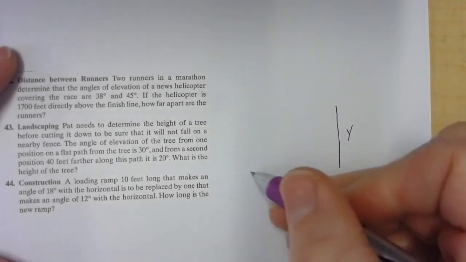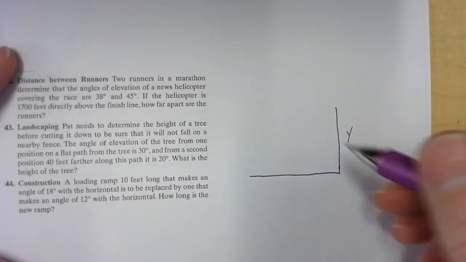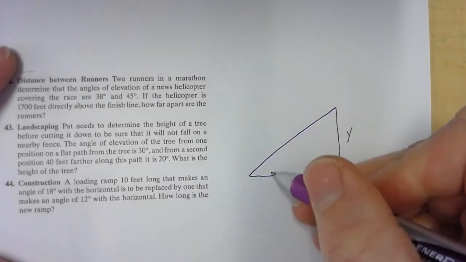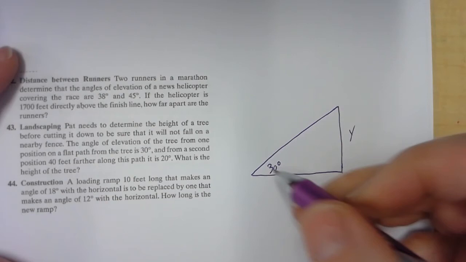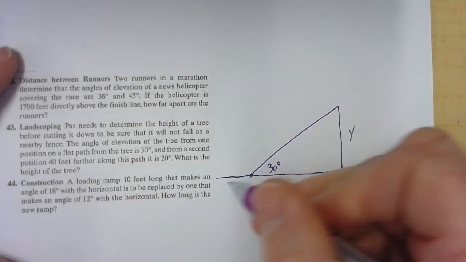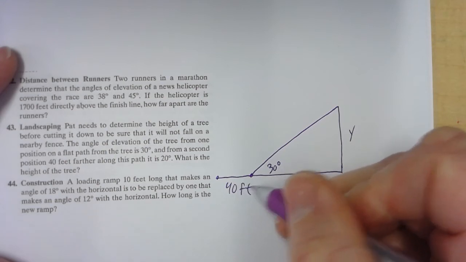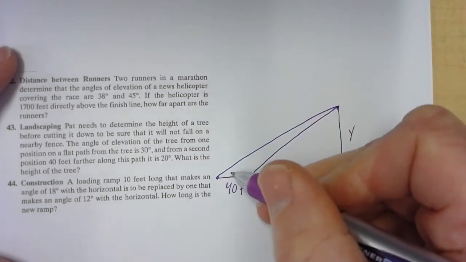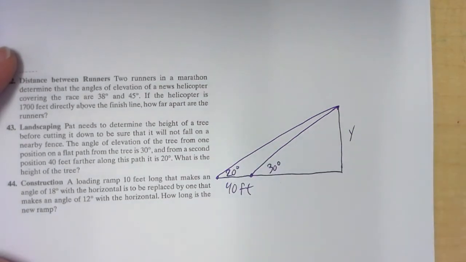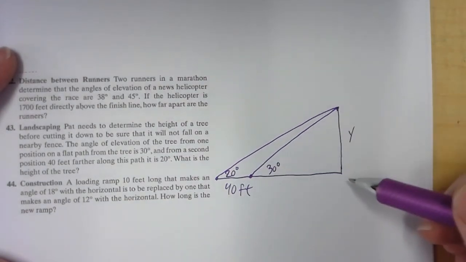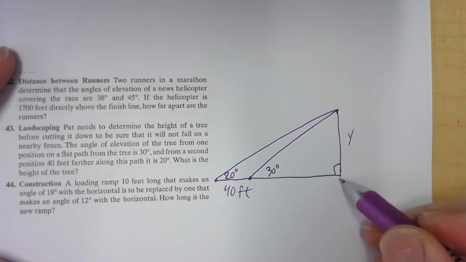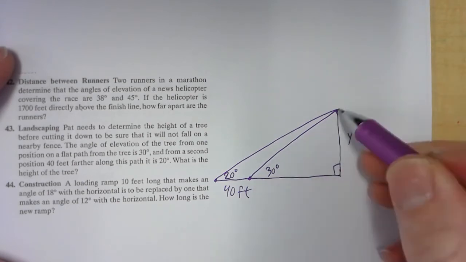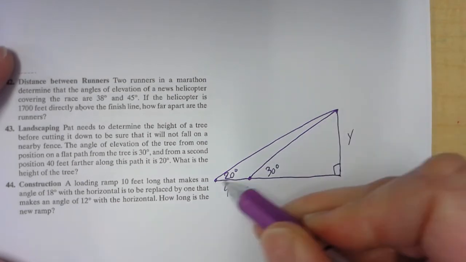The tree is y tall. And we take one measurement out at a 30 degree angle, and then we go back 40 feet and then we take another measurement to the top of the tree, and it is 20 degrees. All right, so for some reason we don't know this distance right here. So we could use right triangle trigonometry if we knew the distance from here to here, but for some reason we can't get there. We don't know that distance, but here's 30 degrees, go back, then there's 20 degrees. There's 40 right there.